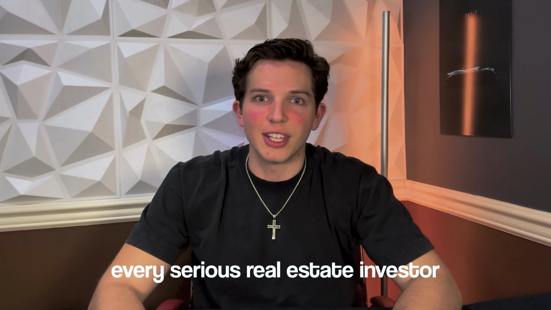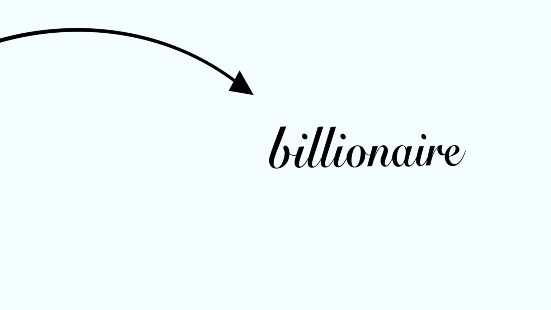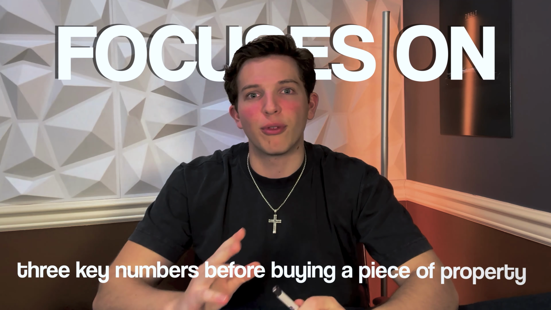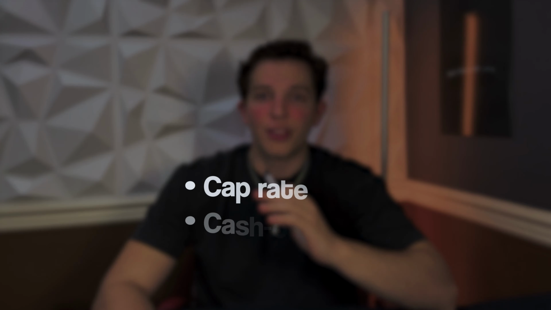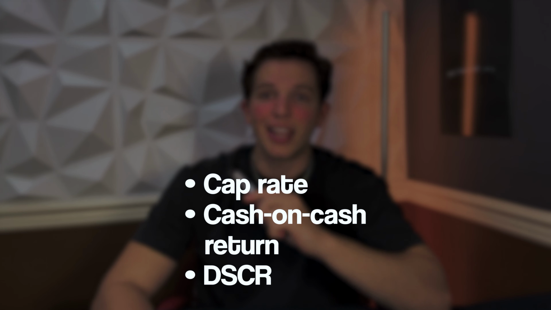Every serious real estate investor, from millionaire to billionaire, focuses on three key numbers before buying a piece of property. These three numbers tell you everything: the true value, the potential, and how profitable that property really is. They're cap rate, cash on cash return, and DSCR.